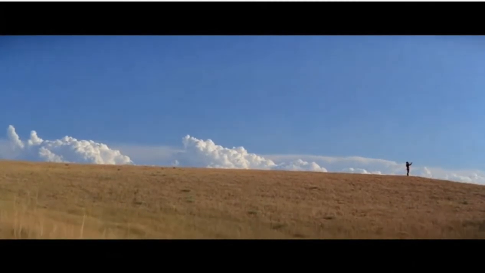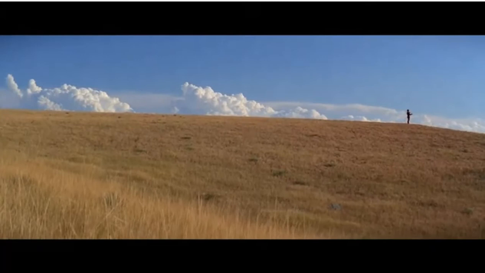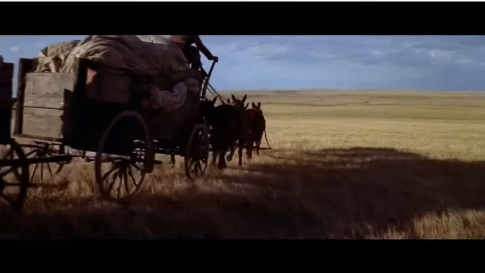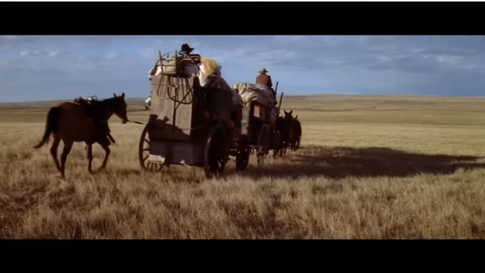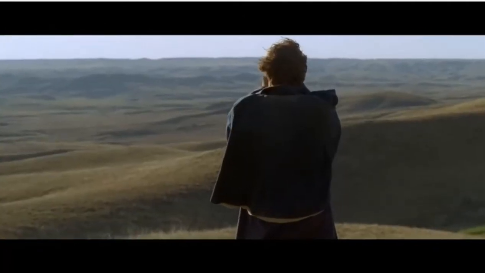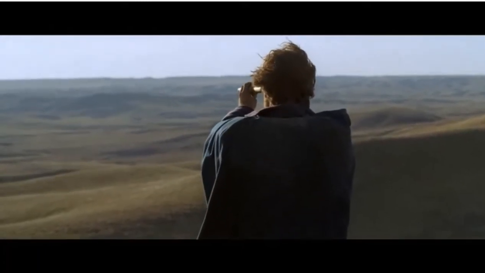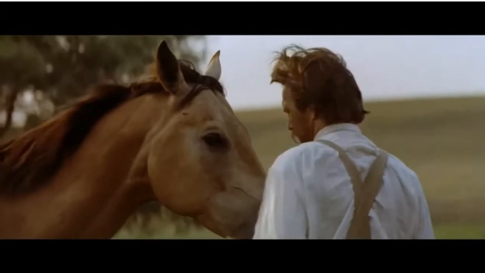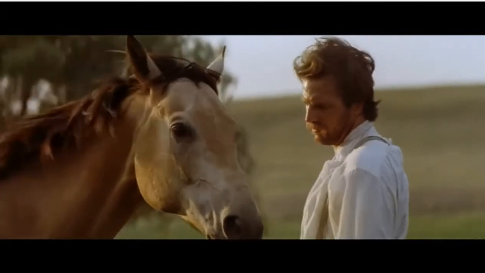What is also important to note is the sheer expanse of the wilderness that was the American West in the 19th century. Here we see some fantastic cinematography in the film Dances with Wolves that gives a flavour of what the unspoilt plains of the American West looked like in the early to mid 19th century.